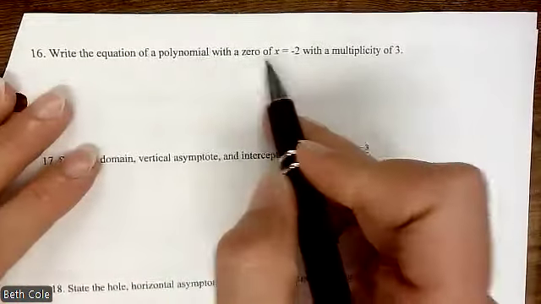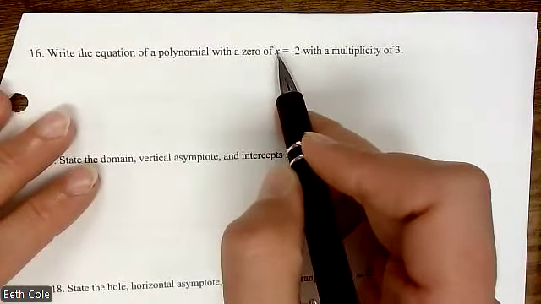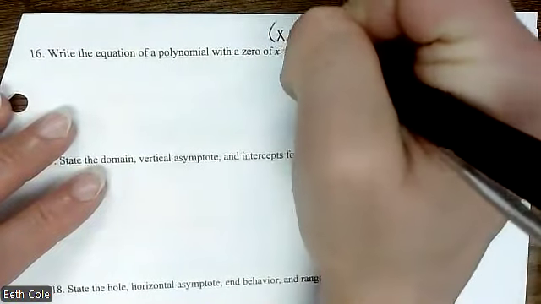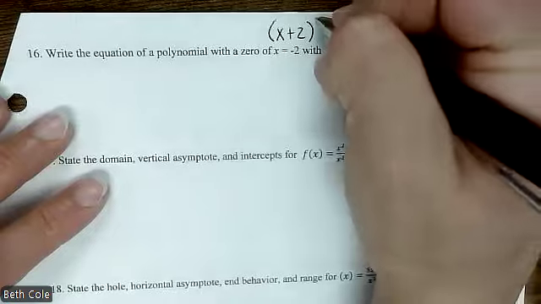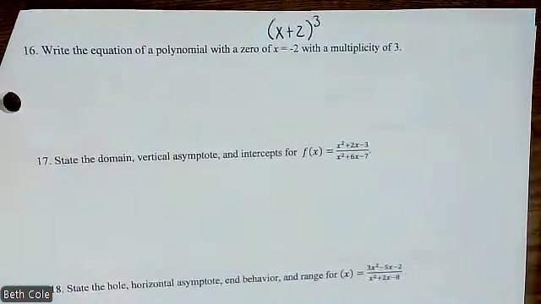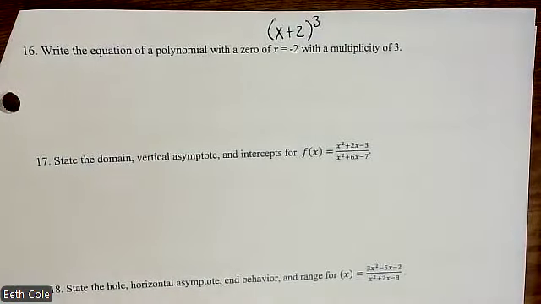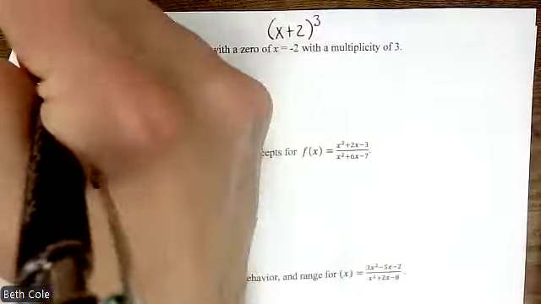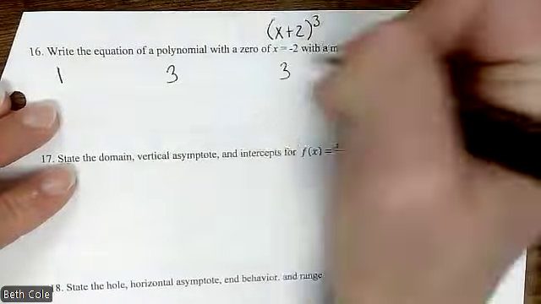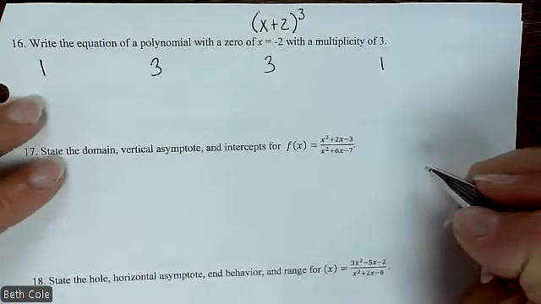So we're going to write our polynomial equation. If your 0 is -2, that means the factor is x plus 2, and then multiplicity of 3. This was the little triangle thing, which you can write out the triangle if you want. But for the sake of time, I'm going to just review the coefficients for you. When it was a power of 3, it was 1, 3, 3, 1. Does that ring some bells?